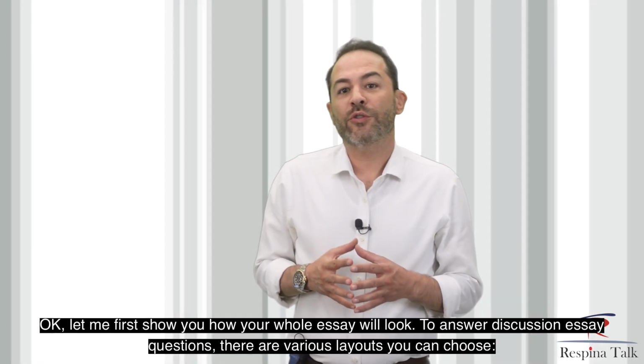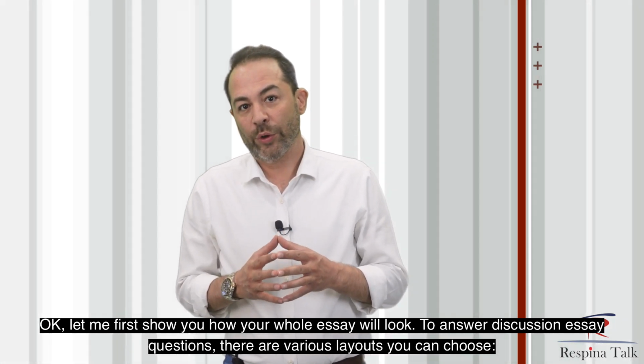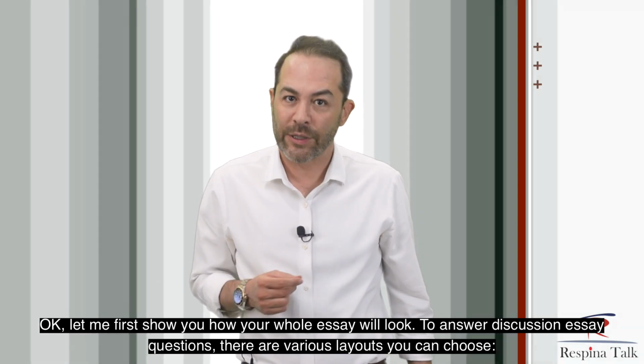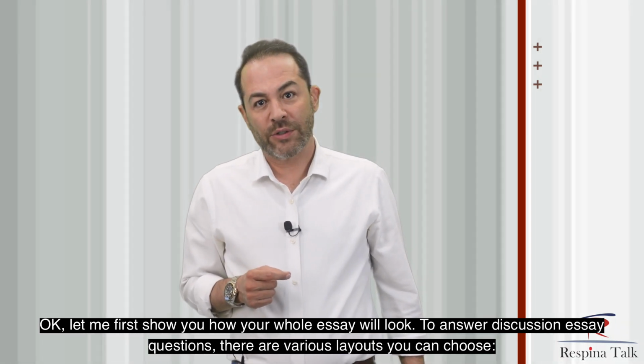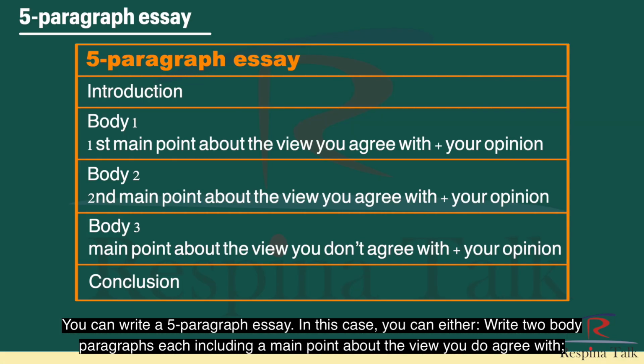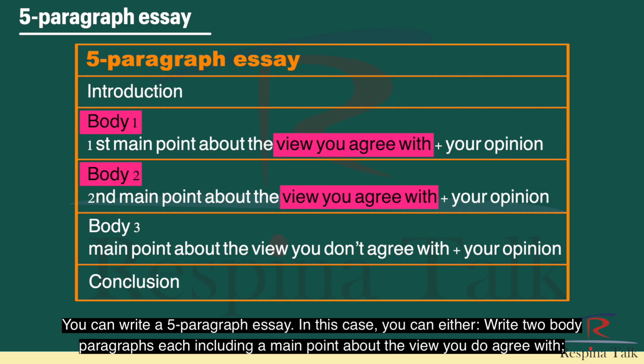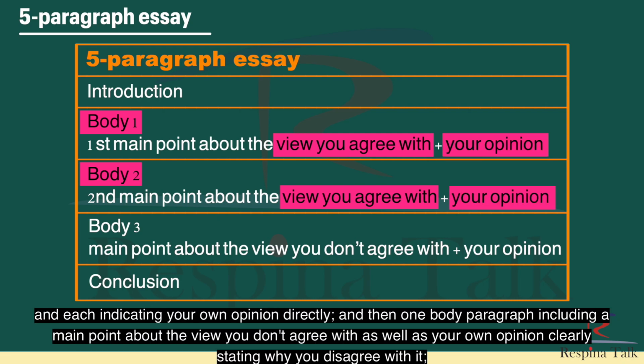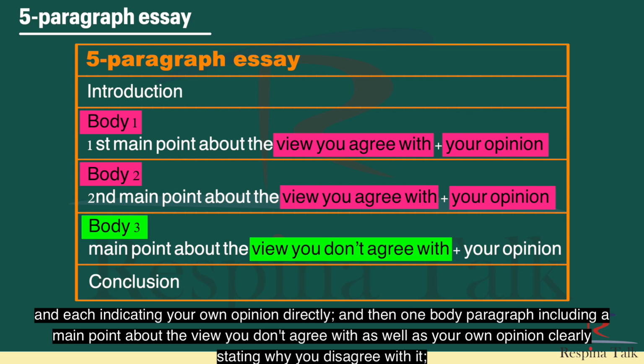Okay, let me first show you how your whole essay will look. To answer discussion essay questions, there are various layouts you can choose. You can write a 5-paragraph essay. In this case, you can either write 2 body paragraphs, each including a main point about the view you do agree with, and each indicating your own opinion directly, and then 1 body paragraph including a main point about the view you don't agree with, as well as your own opinion clearly stating why you disagree with it.